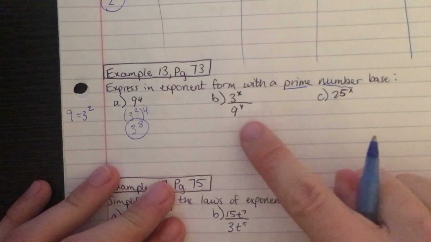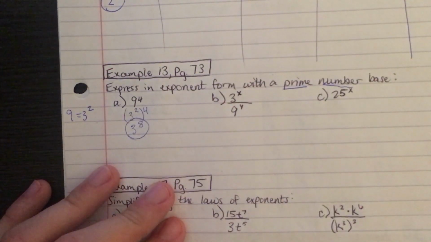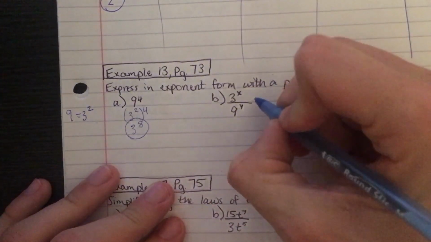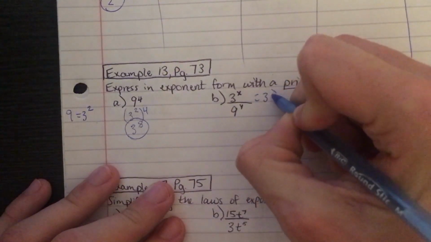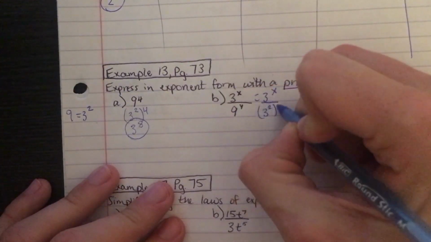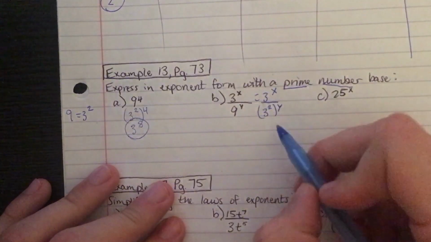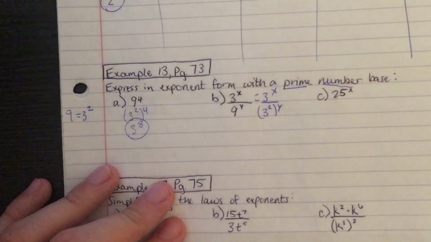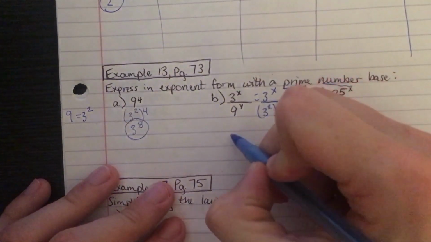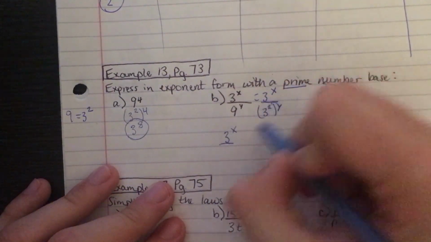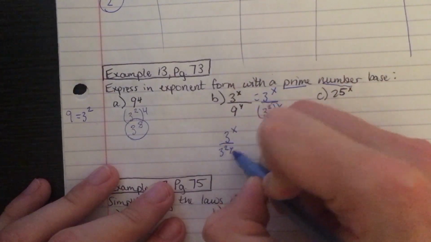So then on B here, well, we can kind of do the same thing. We can write this out as 3 to the x over, this is going to be 3 squared to the y power. And when we've got an exponent to an exponent, to simplify that, what we're going to do is say, okay, well, that's 3 to the x over, if we distribute there, 3 to the 2y.